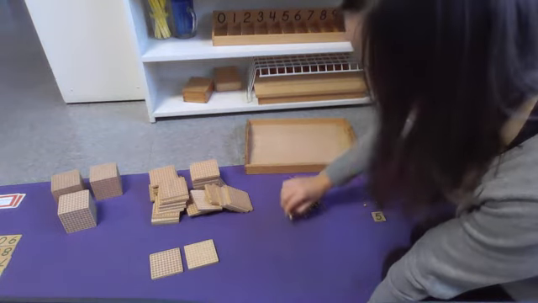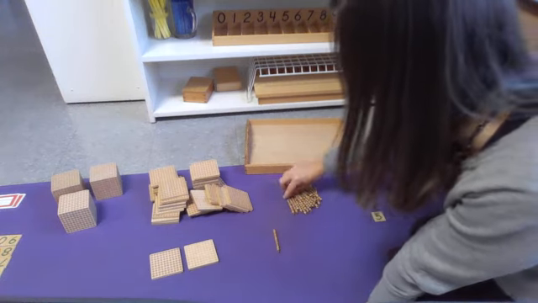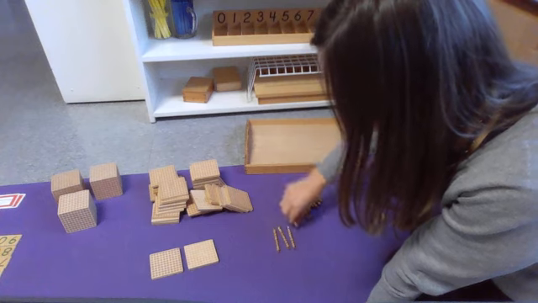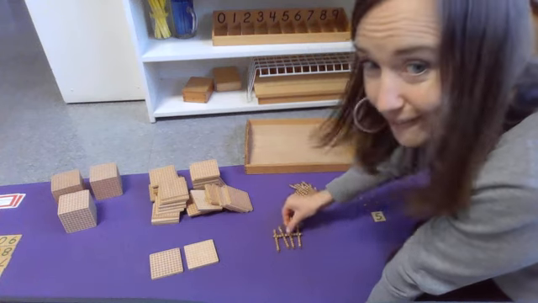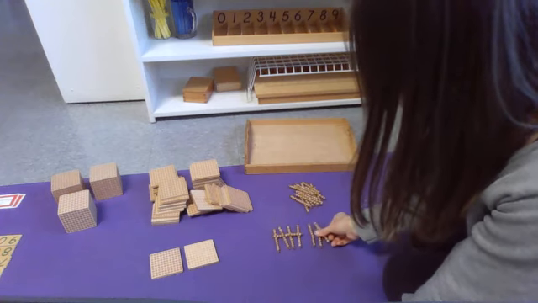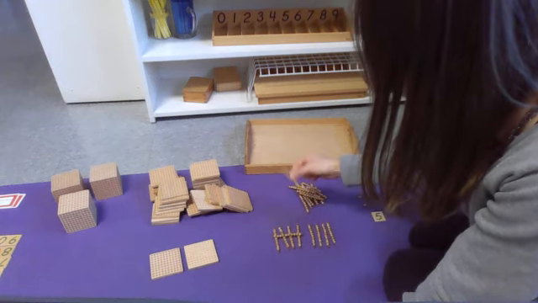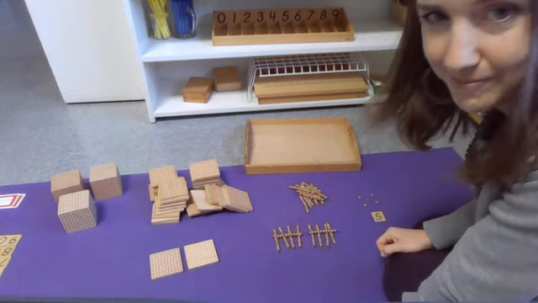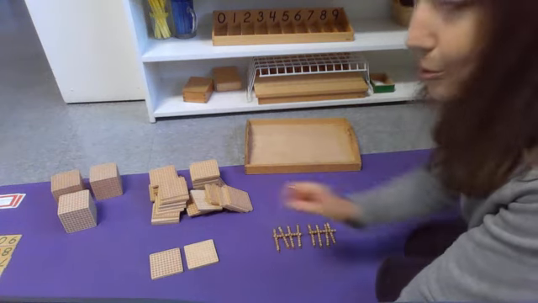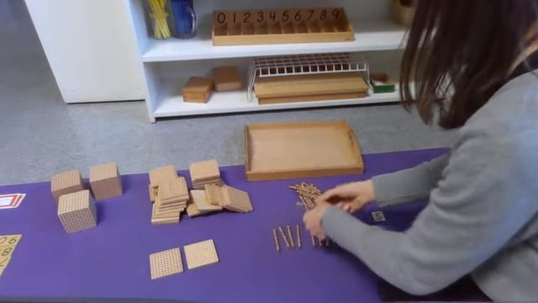Ready to help me count the 10s? 1, not just 1, it's 1 10. 1 10 bar. 2 10, 3 10, 4 10, 5 10. Keep going. 6 10, 7 10, 8 10, 9 10, 10 10. And we know that 10 10s is the same as 100. Same amount, we are just grouping it in different ways.